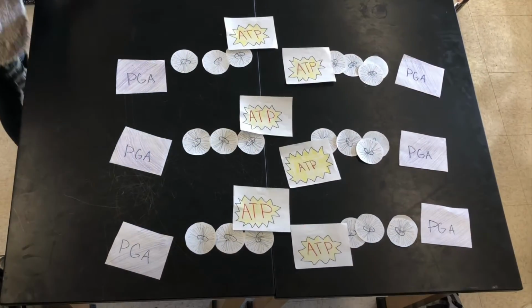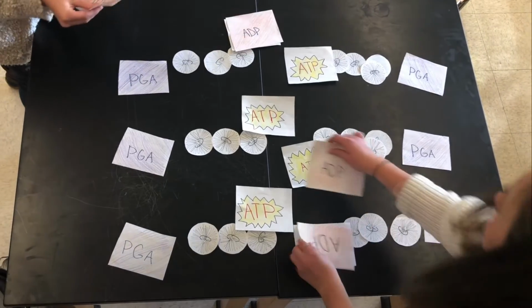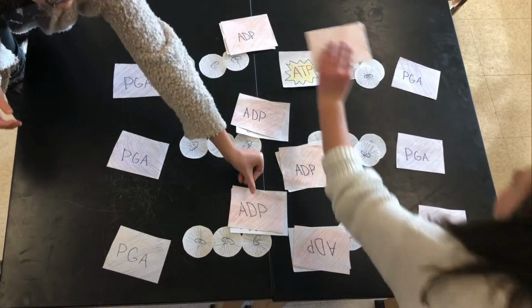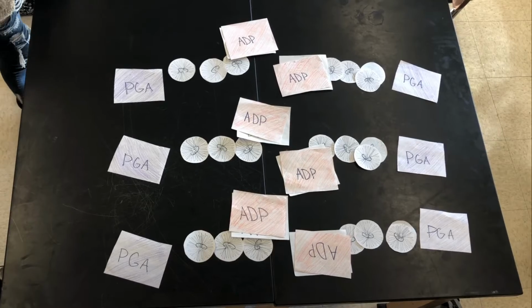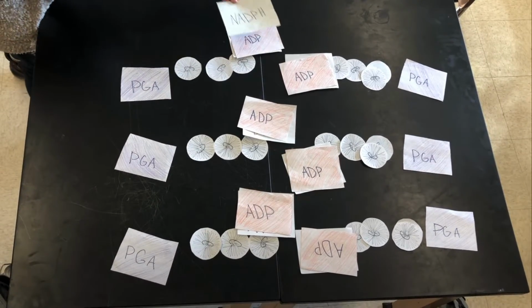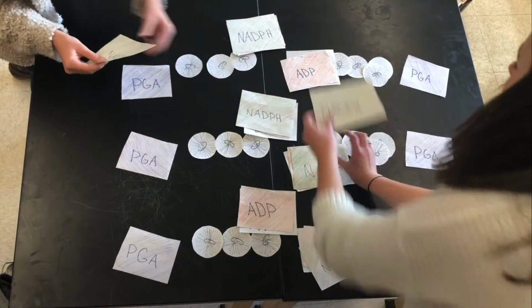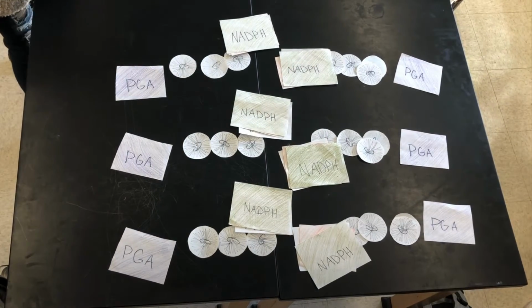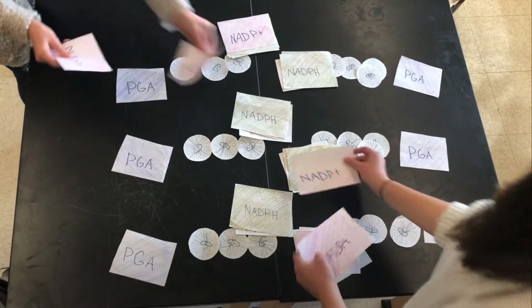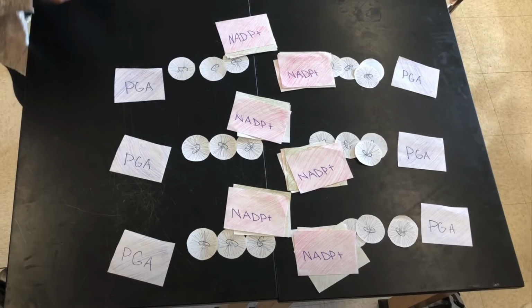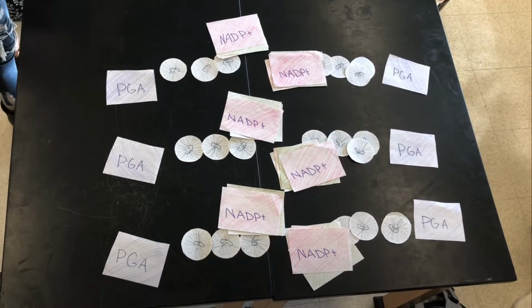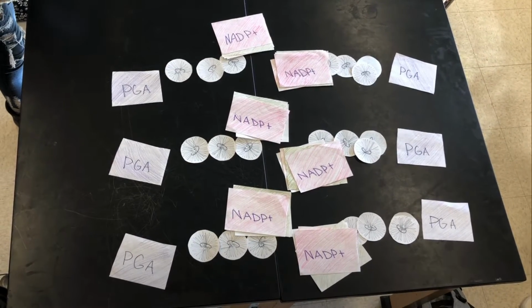ATP is reduced to ADP due to its donation of a phosphate group to each organic molecule. NADPH is reduced to NADP+ through its donation. The reduction of NADPH converts the PGA molecules into a molecule known as G3P.